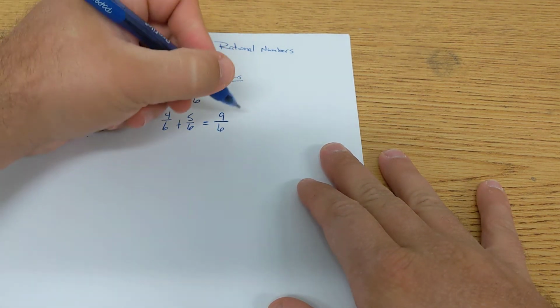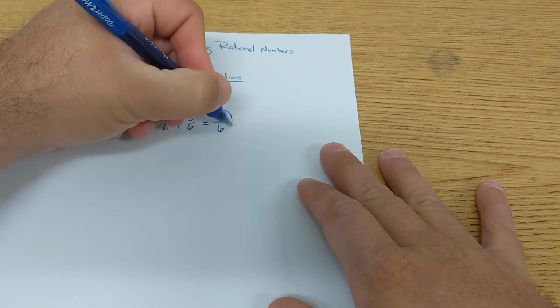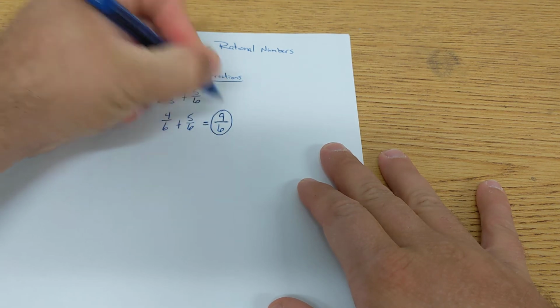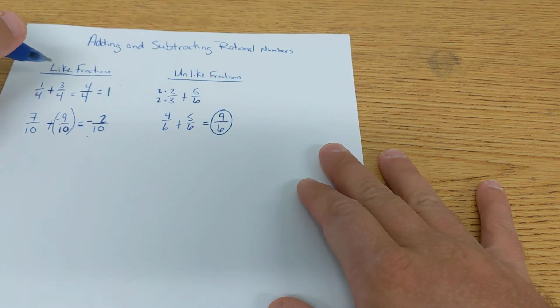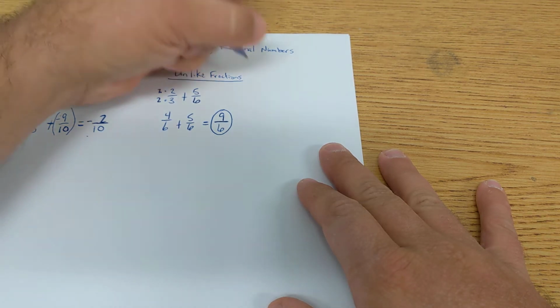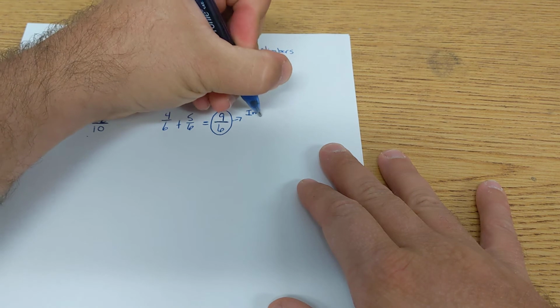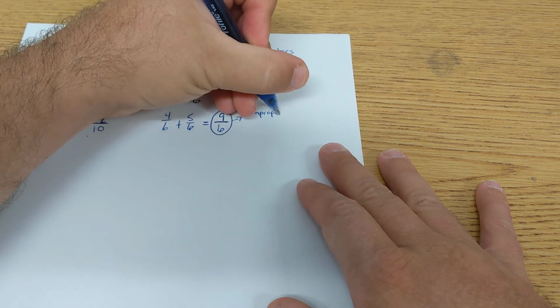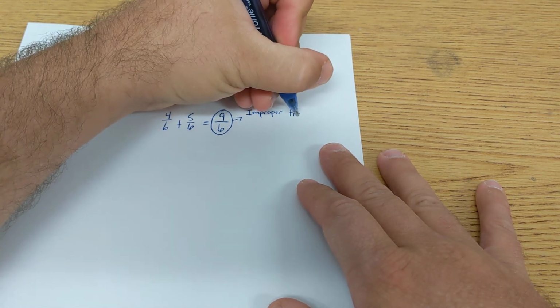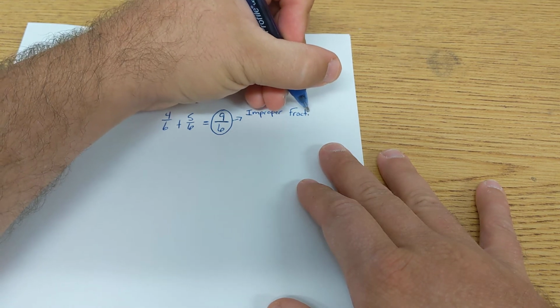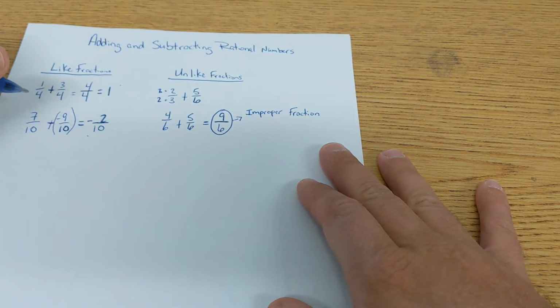Now from another video, does anybody remember what we call a fraction like this, where the numerator is larger than the denominator? That's an improper fraction. Now if it's improper, we're not going to leave it that way. We have to change it into a mixed number.